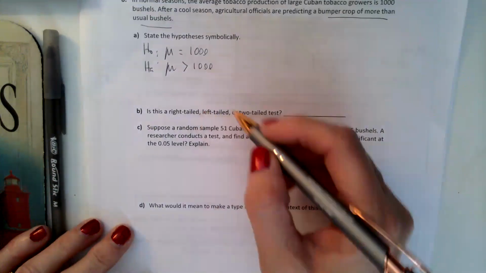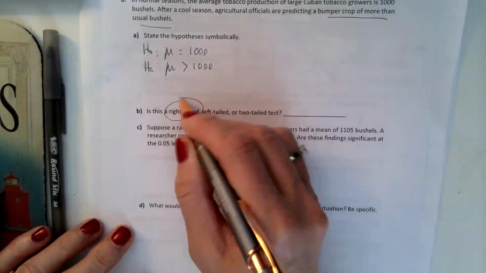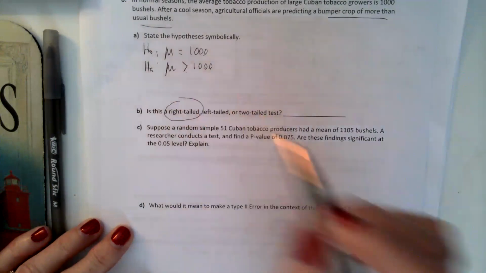Is this a right-tailed, left-tailed, or two-tailed? It's right-tailed because it's pointing to the right, our inequality.